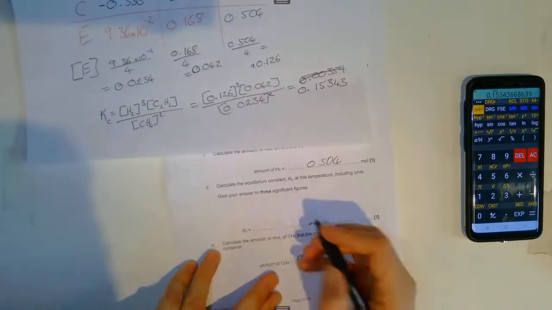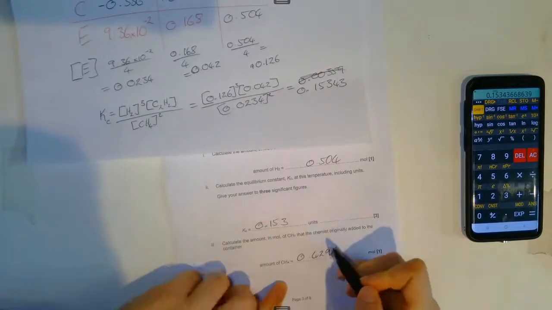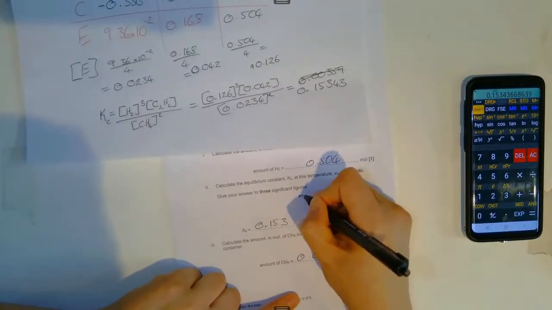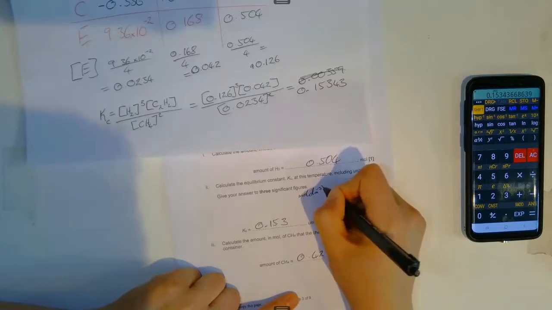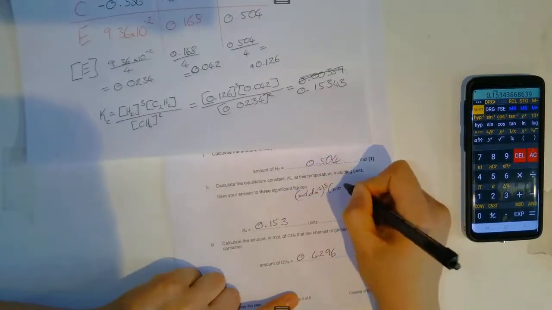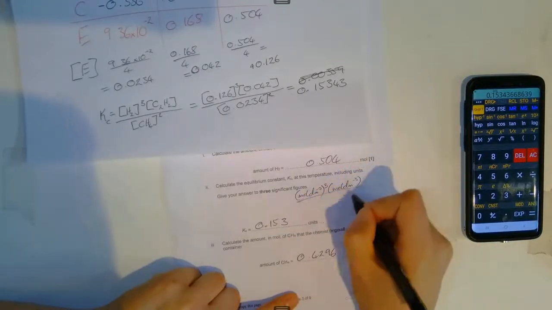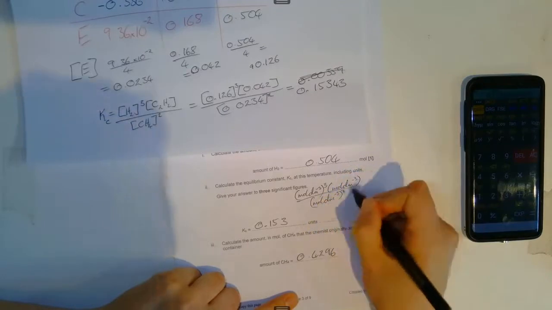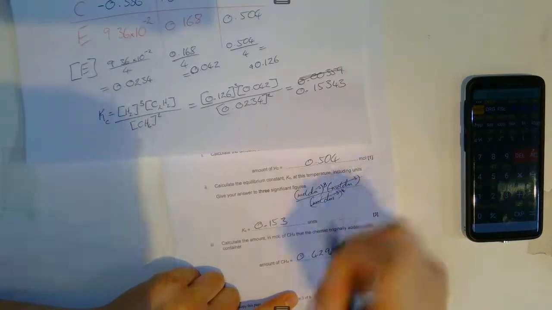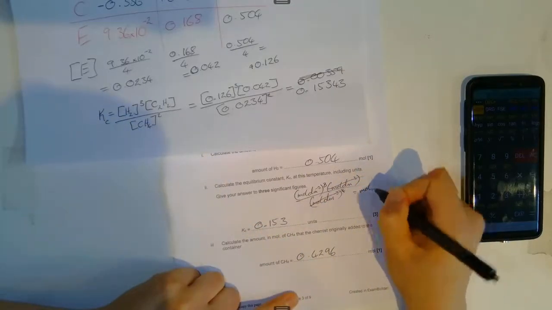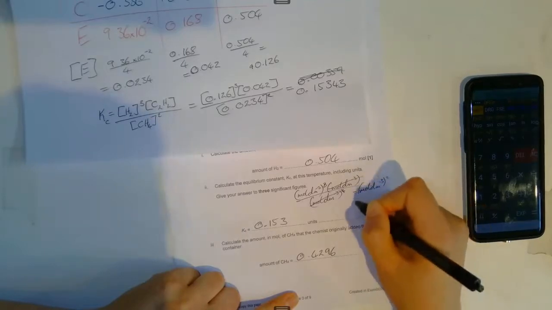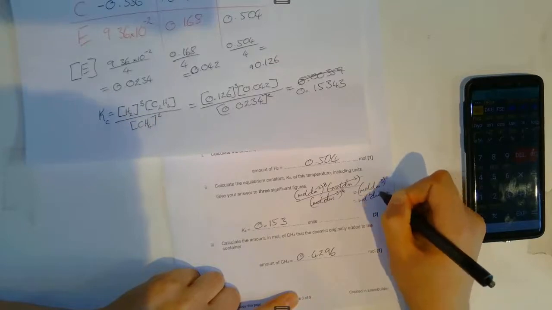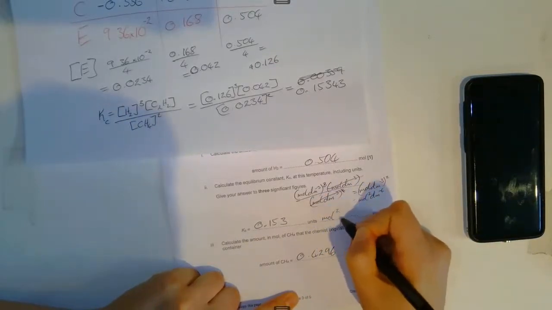Now let's have a little look. So we're to 3 significant figures, so 0.153, and our units, well, our units are moles per decimetre cubed times by moles per decimetre cubed divided by moles per decimetre cubed squared. So squared cancels out that one, and that cancels out one of those. So we're now left with moles per decimetre cubed squared, which is moles squared decimetres to the minus 6. Okay, let's get rid of that.